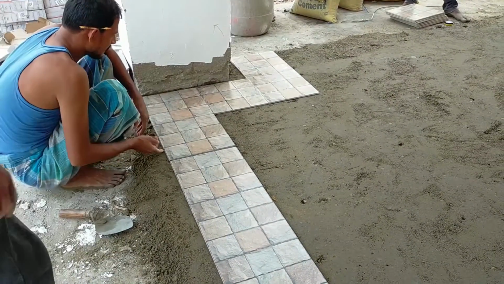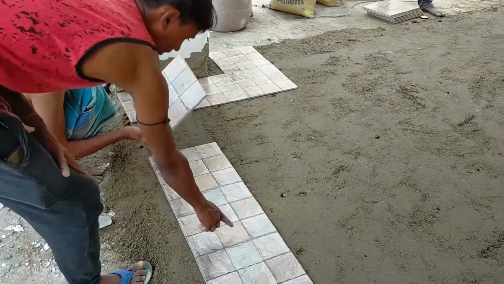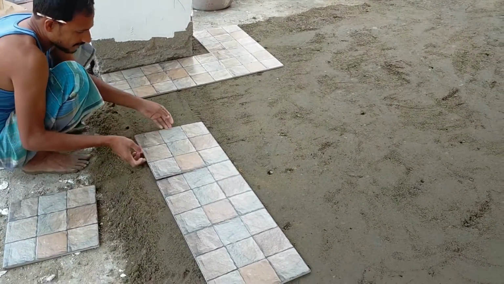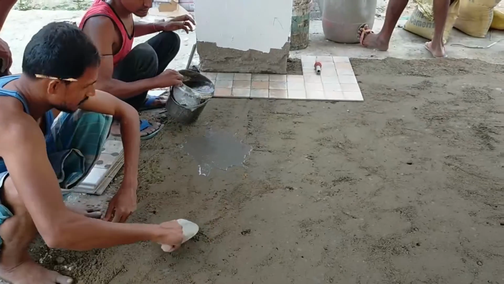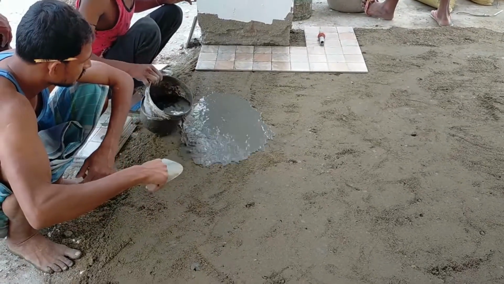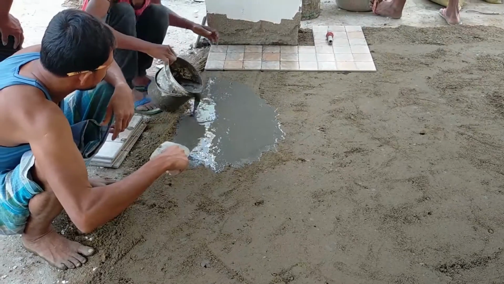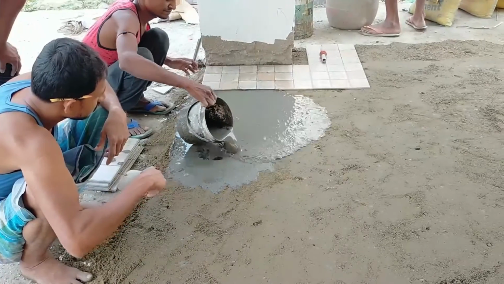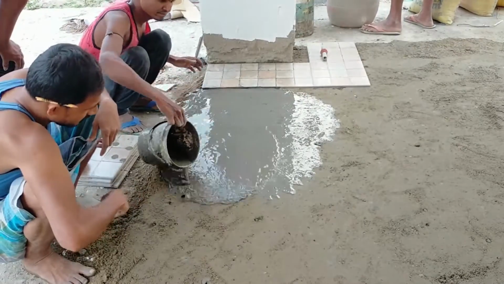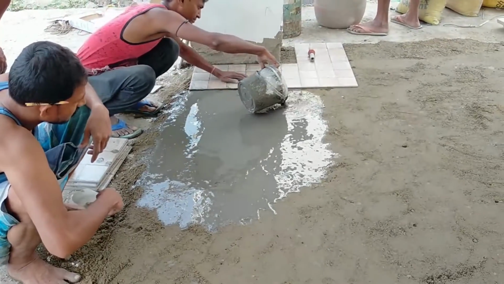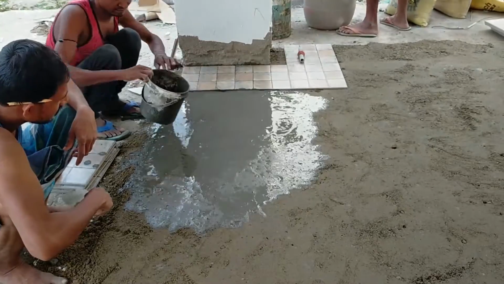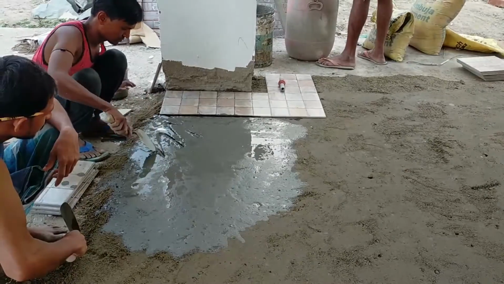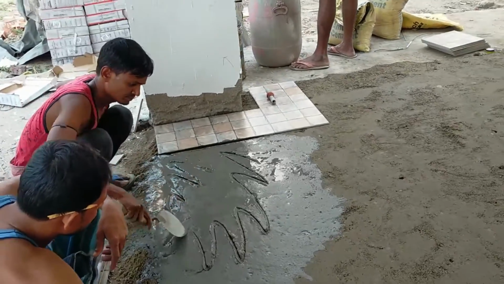Sealing the grout is optional for a better result. Seal the grout at least 72 hours after it has been applied. This process will help maintain the color of the grout for a longer time. The sealer will also reduce the amount of water seeping below the floor tiles. Wipe off excess sealer.